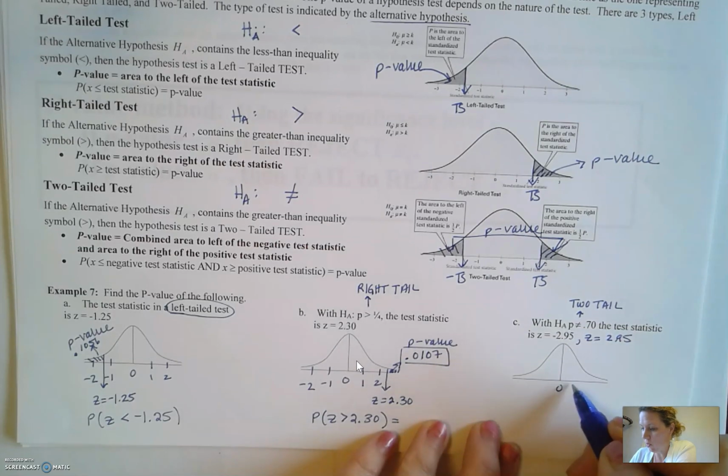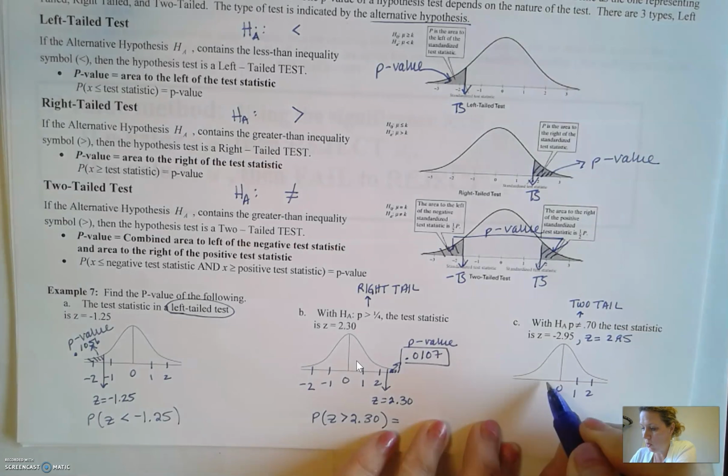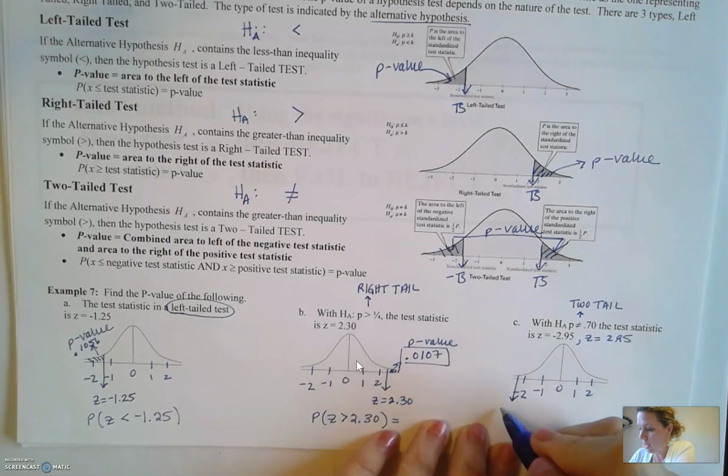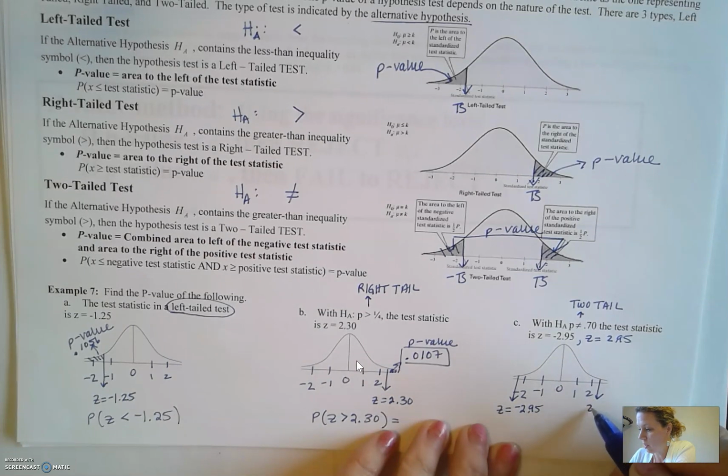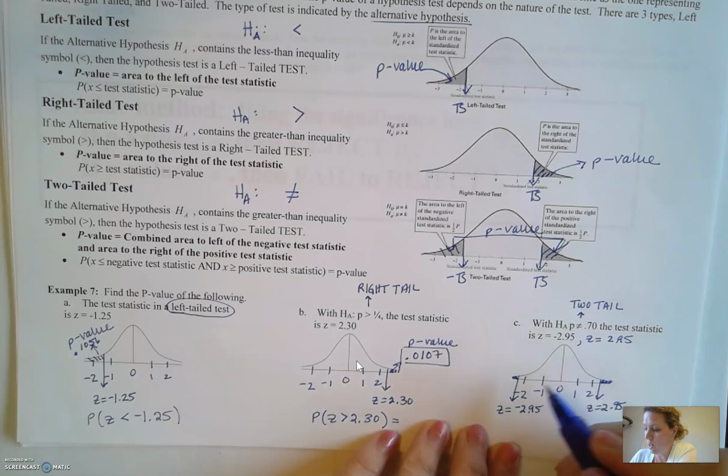And under the curve, I'm going to put 0, 1, and 2, and 0, negative 1, and negative 2 here as my scale. So I'm going to go negative 2.95, label that as a test statistic, negative 2.95, and positive 2.95. And again, because it's a two-tailed test, I'm going to shade to the left and to the right. To the left of negative 2.95 and to the right of 2.95.